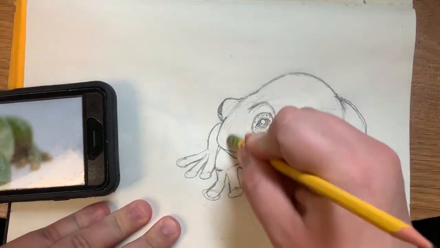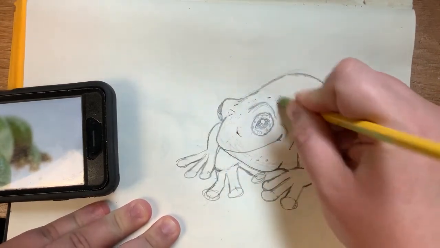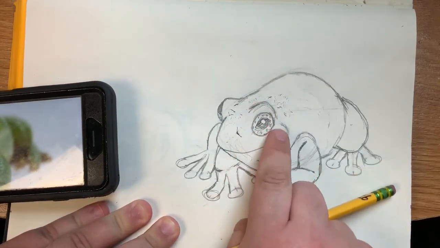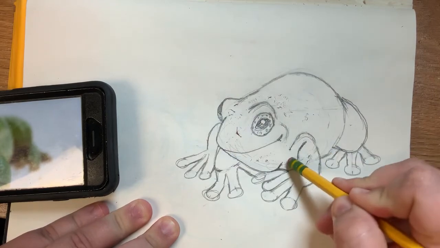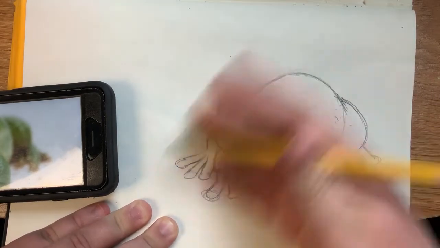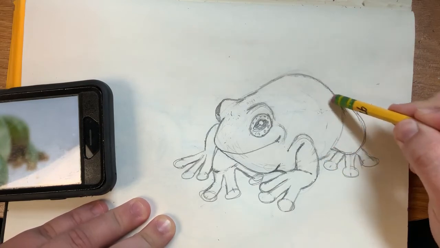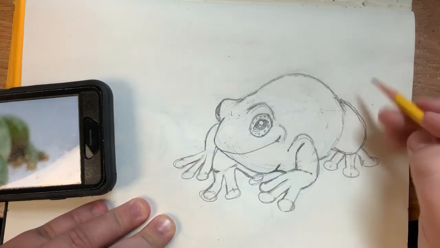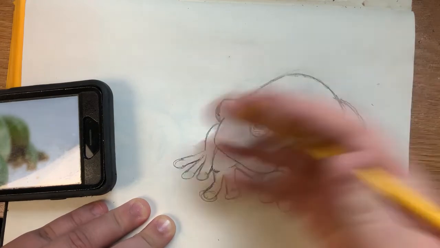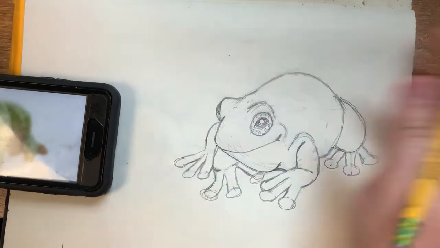Definitely I would suggest erase any of the stuff on the inside that you don't need. Do keep the eyelid and that little smile, because that helps separate the rest of it. Keep this line though. Usually we get rid of part of the thigh line, but we do want to keep that because the belly does in fact overlap that particular part. All right, so there's a frog.